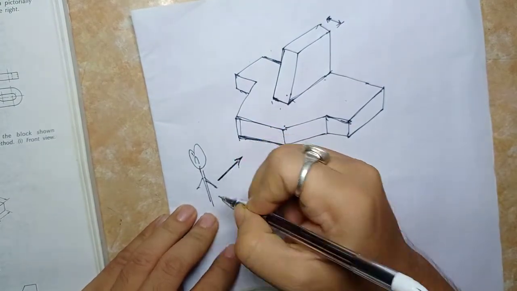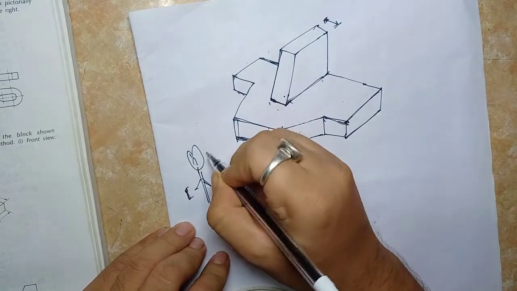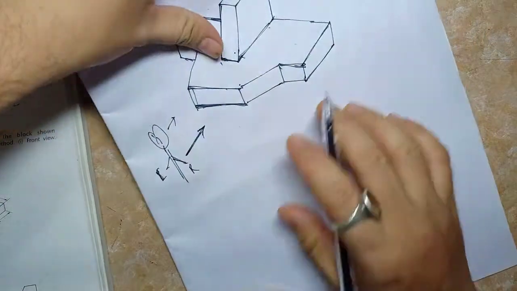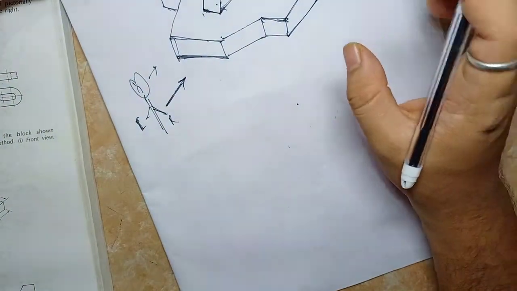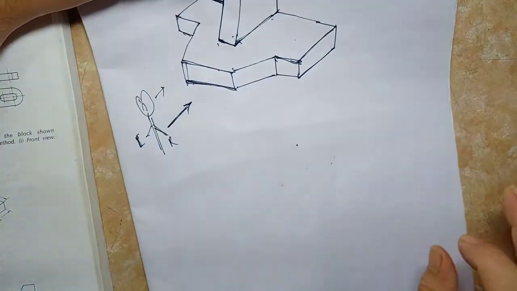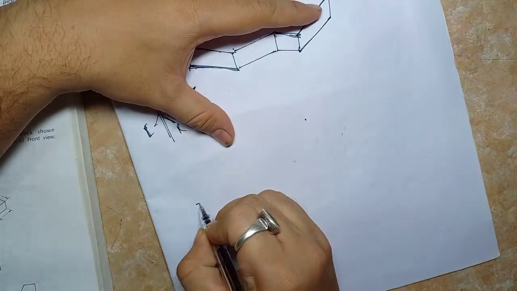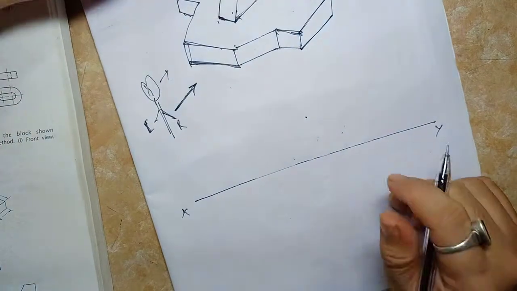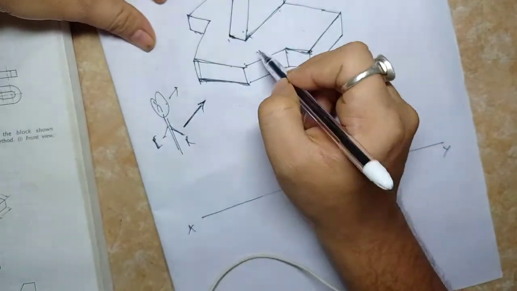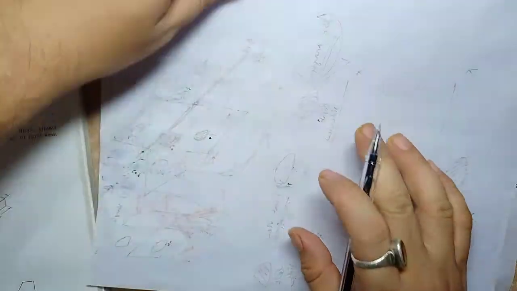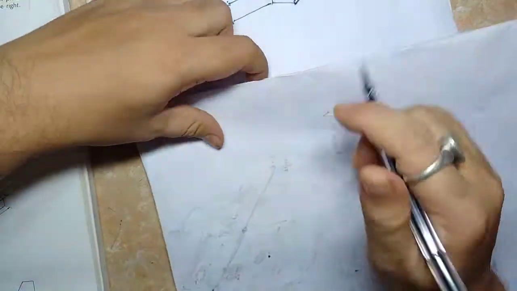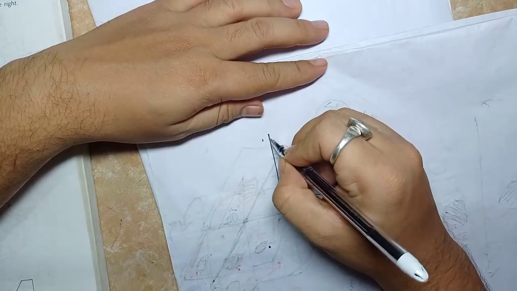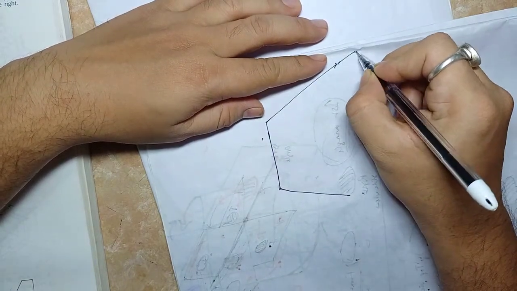So let's draw you. This is you, this is your right side, this is your left side, and you're facing this object. Let's draw its front view, top view, and left and right side views. Now see, this is the xy line. Now you place this object in the first quadrant. Just consider only the first quadrant.